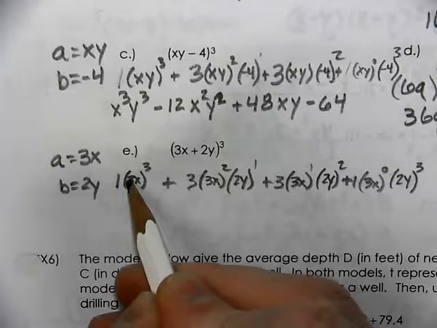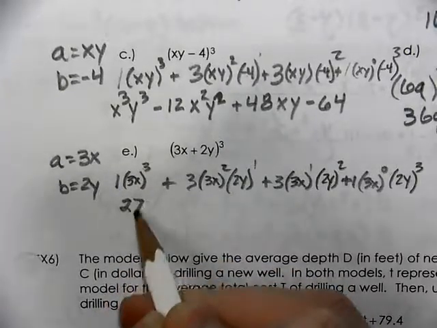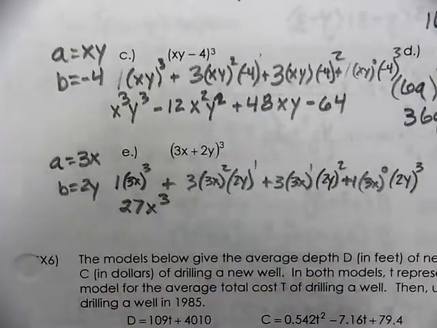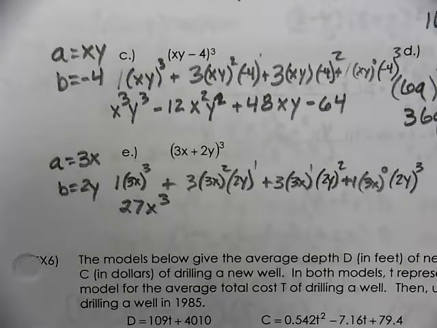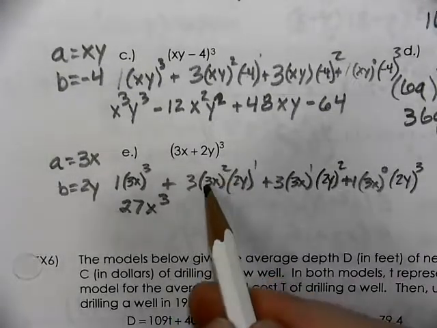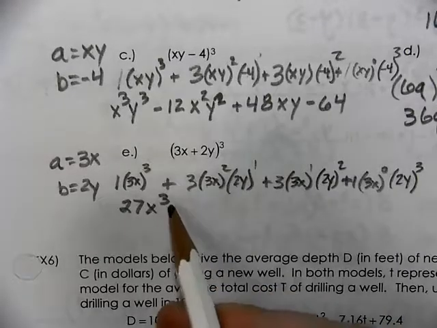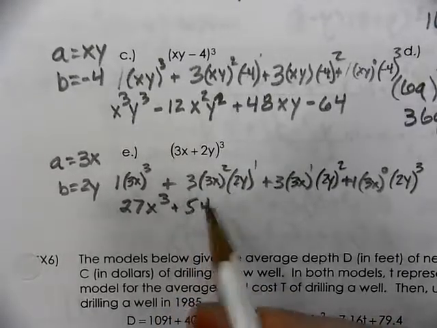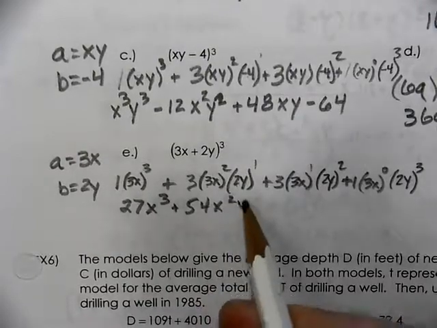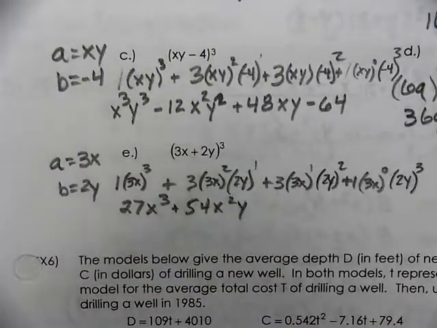So 3 cubed is 27 x cubed. We're going to square the 3 to get 9, times 3 times 2 is 54 x squared y. If you need to write that out a little bit slower and show all your steps, that would make a lot of sense.